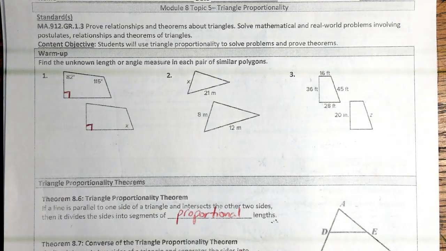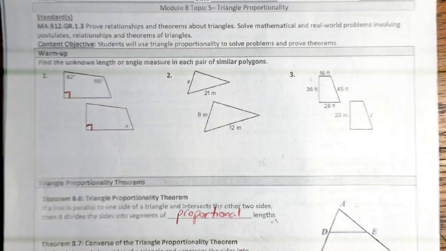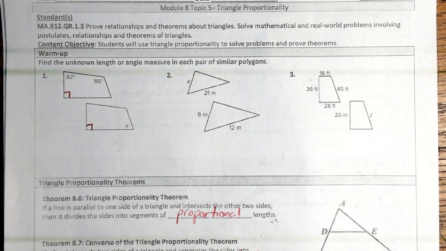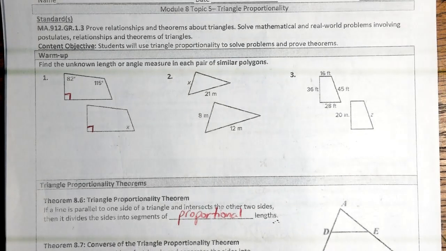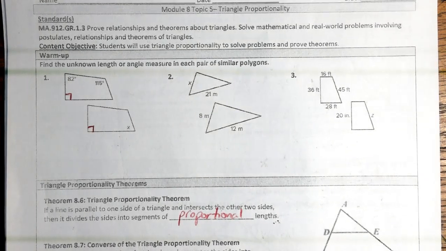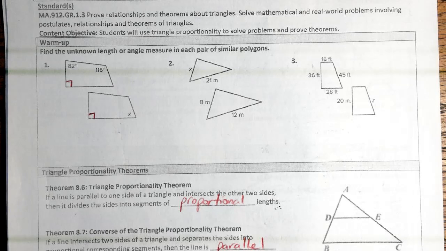Welcome back, students. In this video, we're going to cover Module 8, Topic 5. This is triangle proportionality. We're kind of building toward the end of Module 8 here. We're still in the packet. This is one of the last two topics. We're on page 13. So let's see. Warm up again. Page 13. We'll just go ahead and get into it.